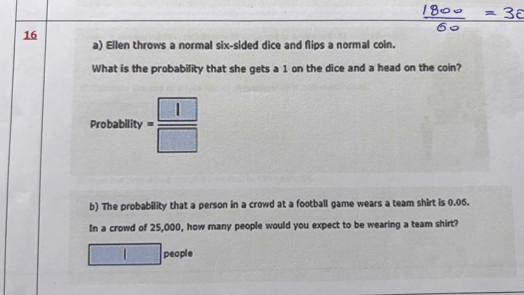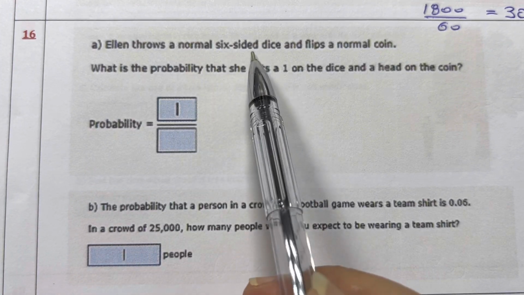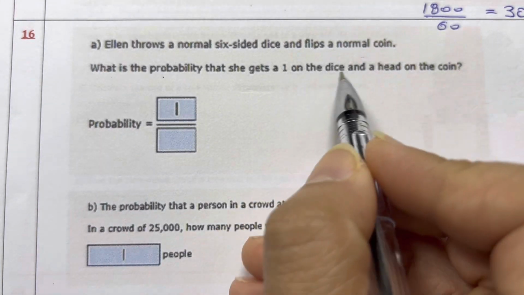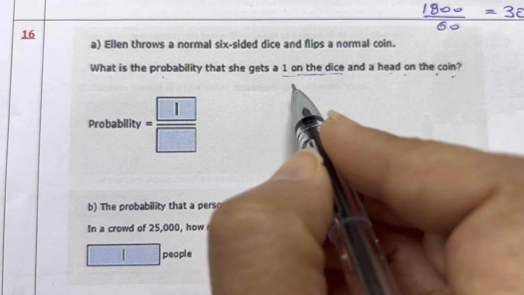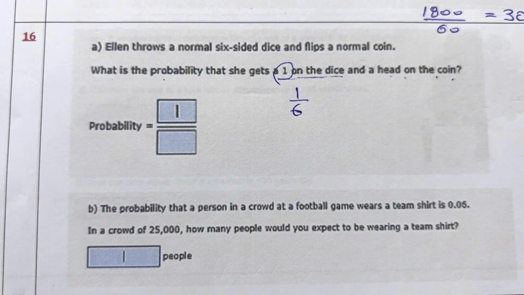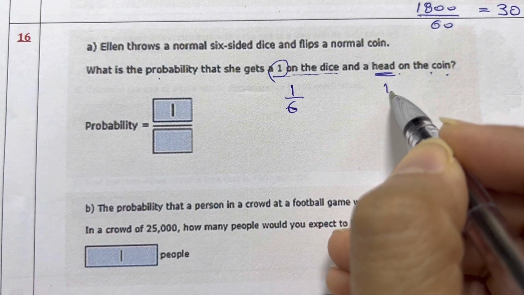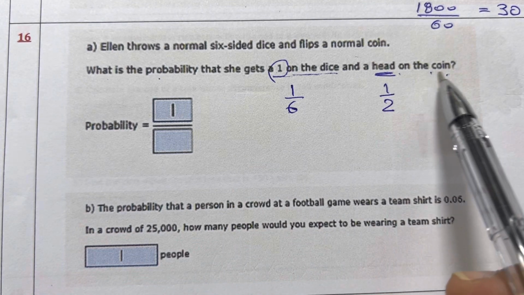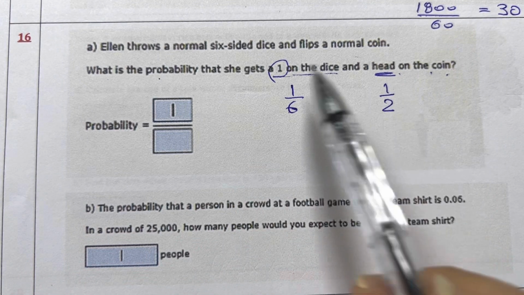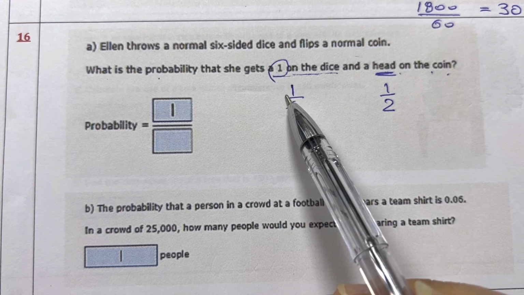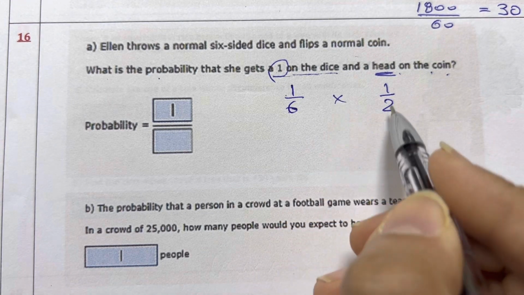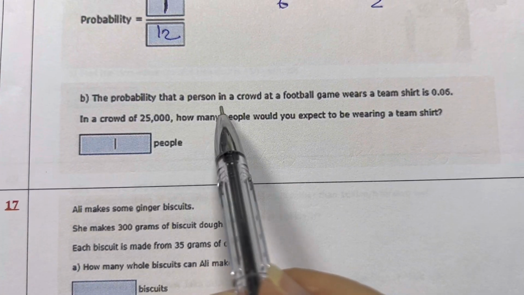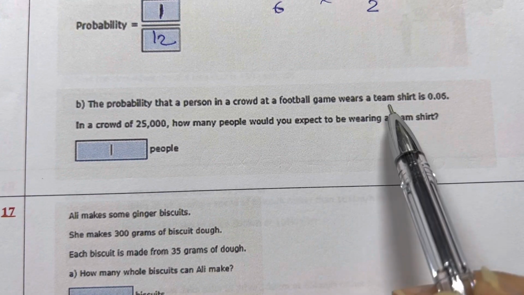Okay, Ellen throws a normal 6-sided dice and flips a normal coin. What is the probability that she gets 1 on the dice and head on the coin? 1 on the dice is 1/6, and head on the coin is 1/2, because here I have 6 sides and here I have 2 faces. Head is one of them and number 1 is one of them, so it will be 1/6 multiplied by 1/2, which is 1/12.